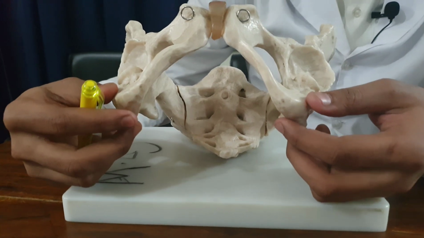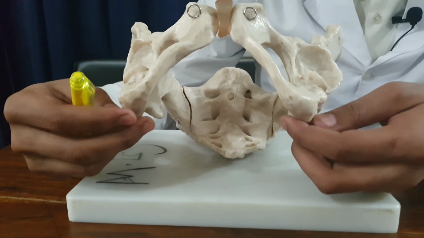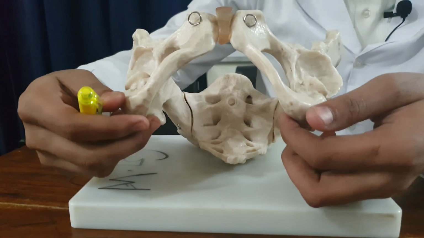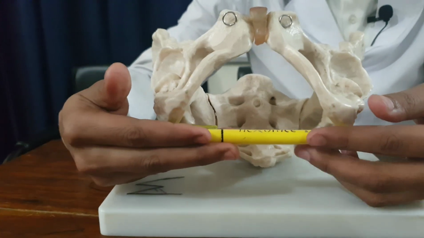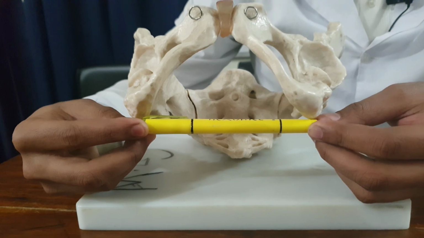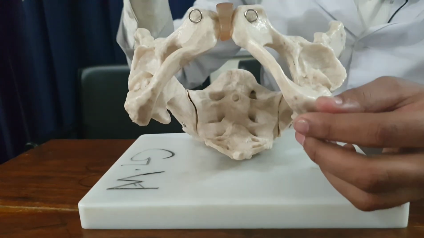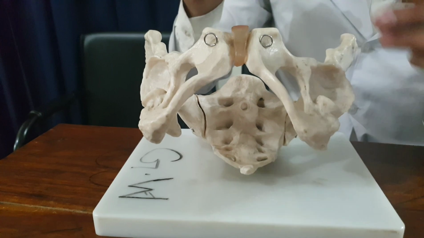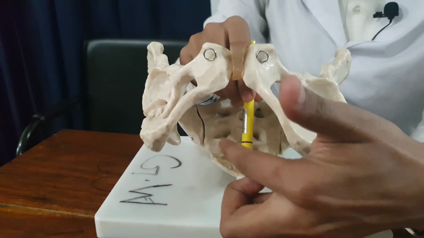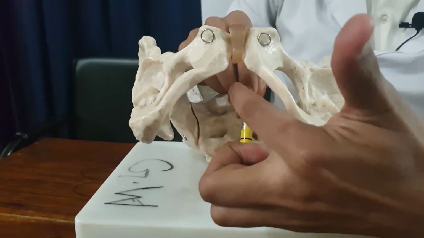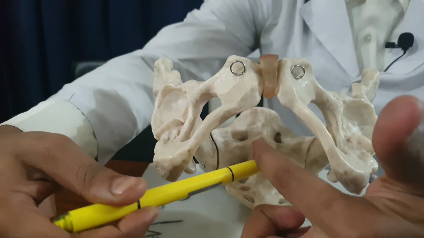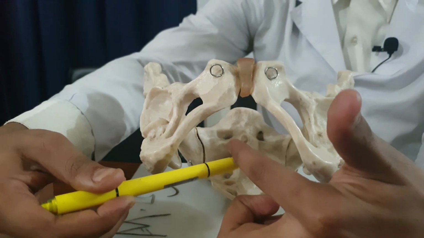And transverse diameter of the outlet is 11 centimeters, which is the distance between the inner borders of the ischial tuberosities. This is the transverse diameter of the outlet, which is 11 centimeters. And posterior sagittal diameter, which is an imaginary diameter, is the distance between the sacrococcygeal joint and the midpoint of the transverse diameter of the outlet. It is an imaginary diameter, which is 8.5 centimeters.